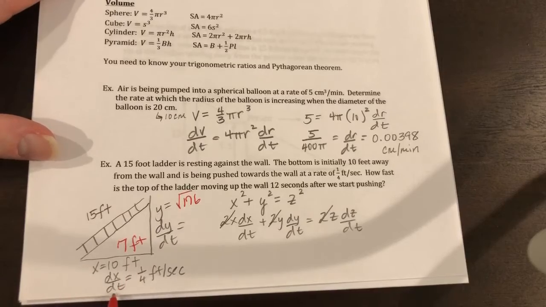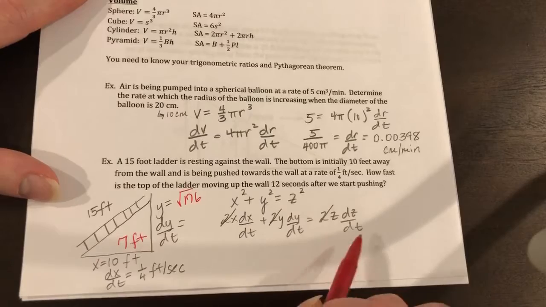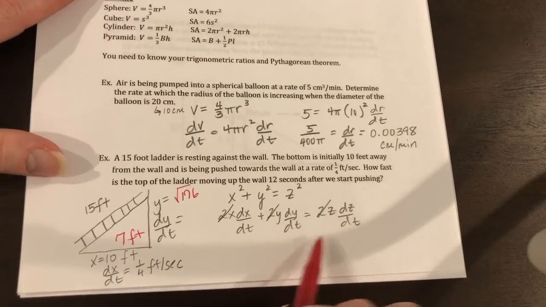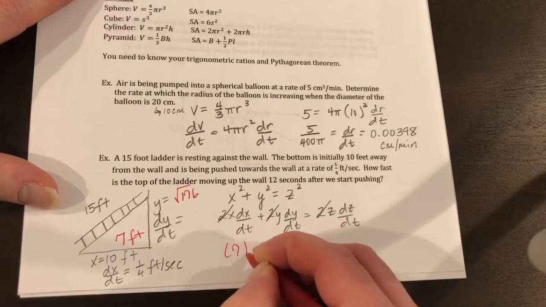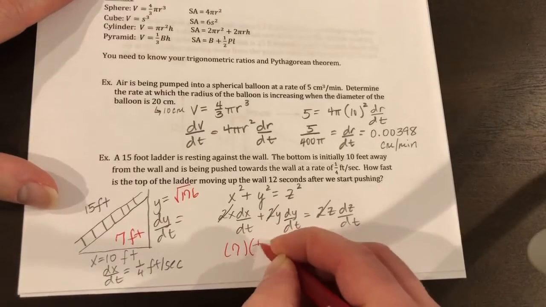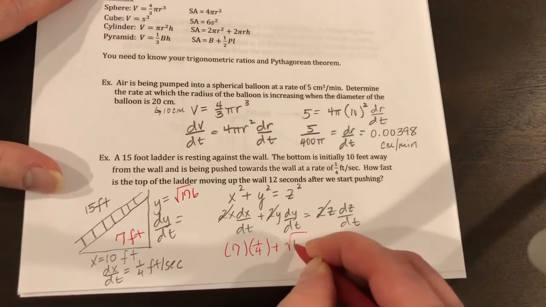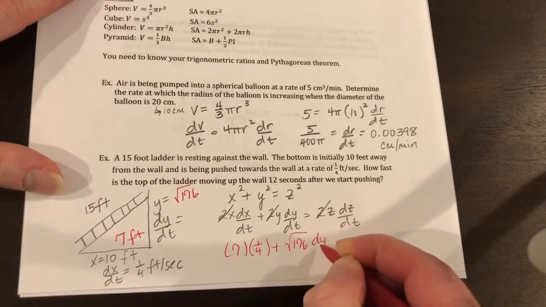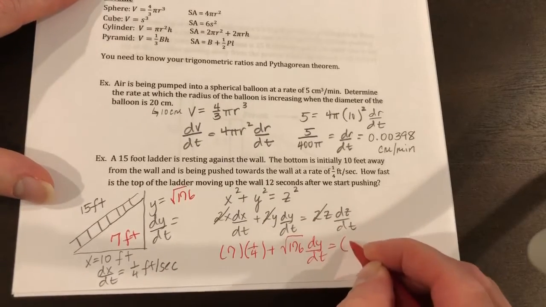Okay, so now what we're going to do is we're going to plug in. dz/dt is 0 because the ladder's not expanding. Okay, so your x is 7, dx/dt is 1/4. Your y is square root of 176. We're looking for dy/dt. And your z is 15 times 0.